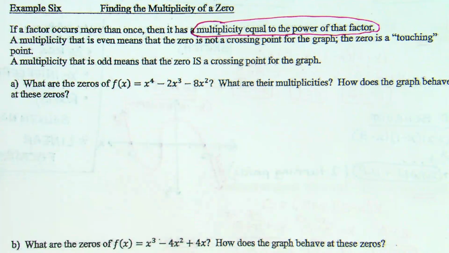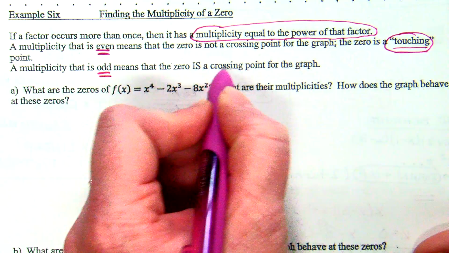And here's the key. When the multiplicity is even, it means the 0 is not a crossing point, but it is a touching point. The graphs we just did on the front side, we crossed through the 0. If there's a power of 2, it means we're just going to touch it, and go back the other way. If the multiplicity is odd, that means the 0 is a crossing point for the graph. Okay? So those are the key things to walk out with.